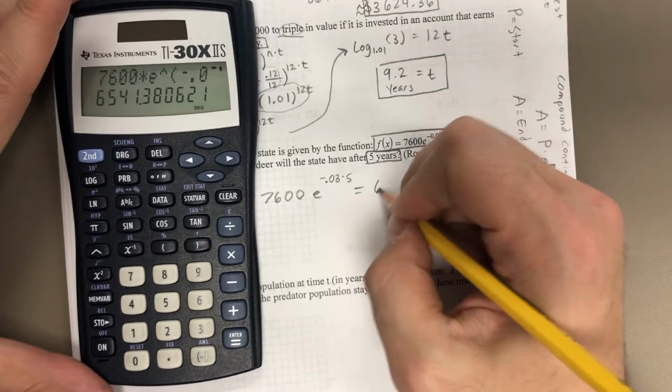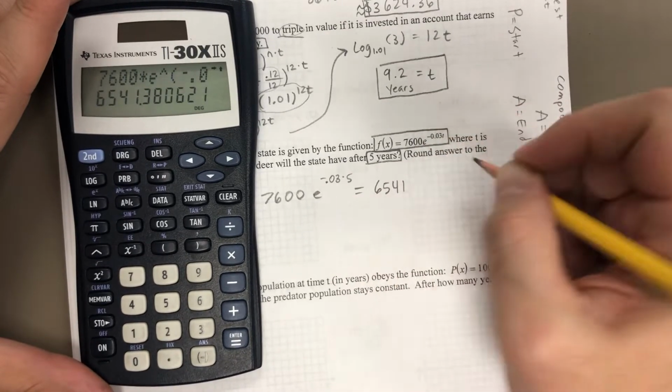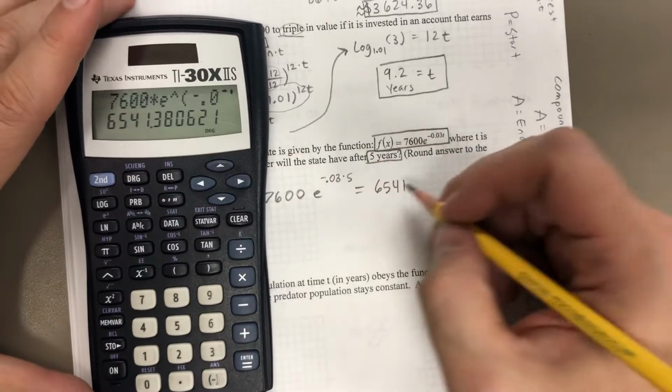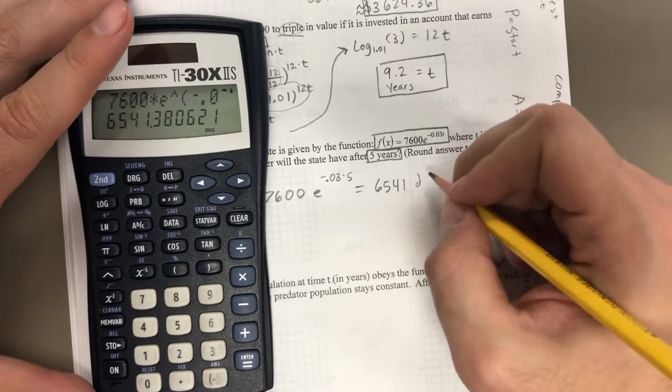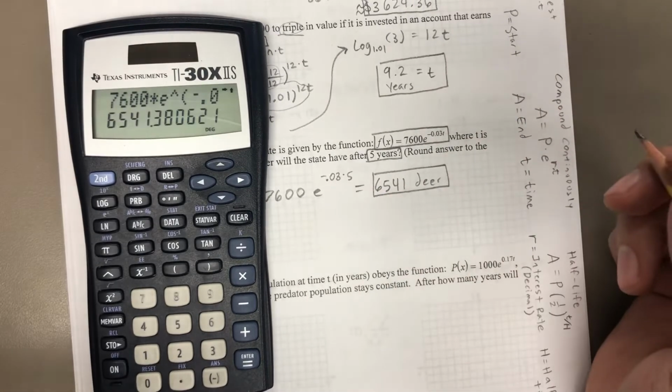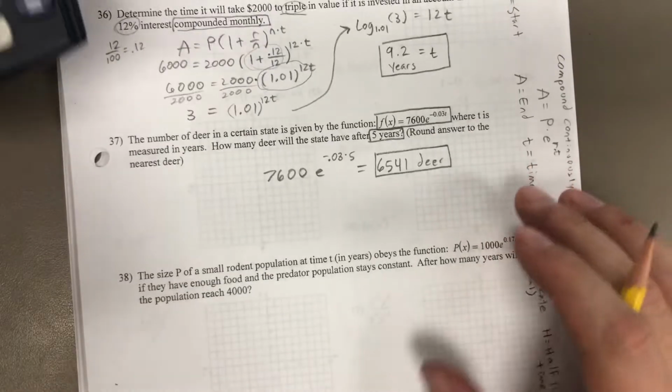So we have 6,541 and a little bit more than that. It says to round the answer to the nearest deer, so it looks like that would be the answer, 6,541 deer, because it doesn't round up. All right, so that's it for number 37.